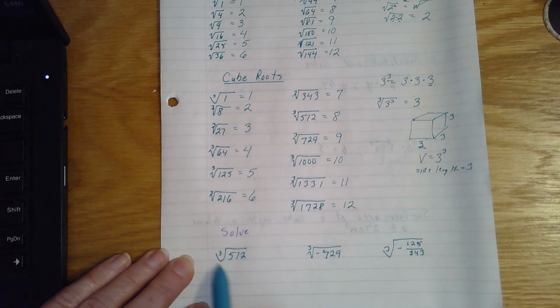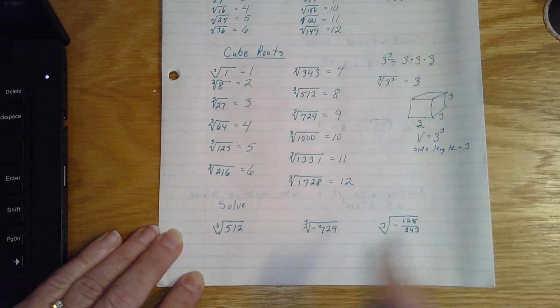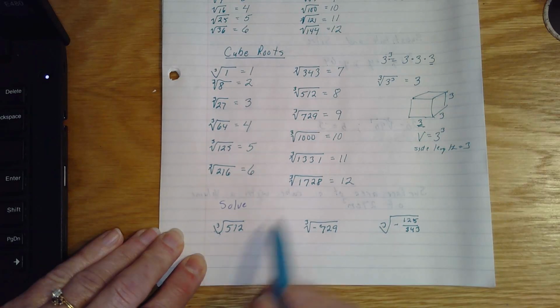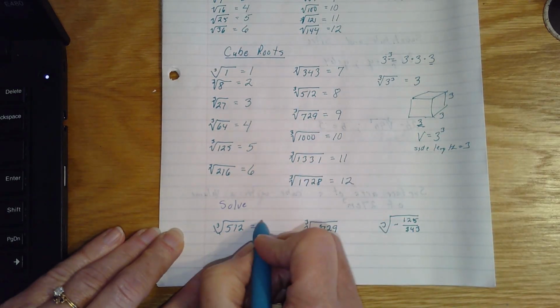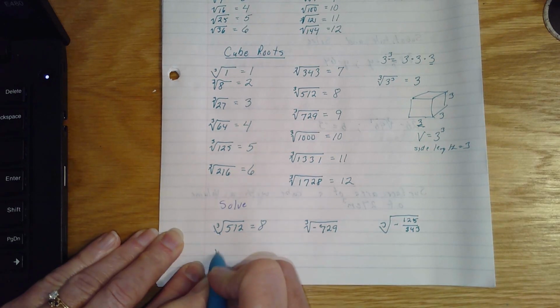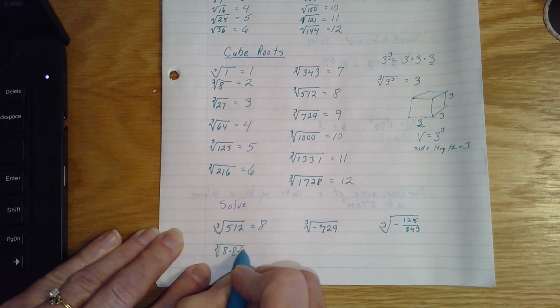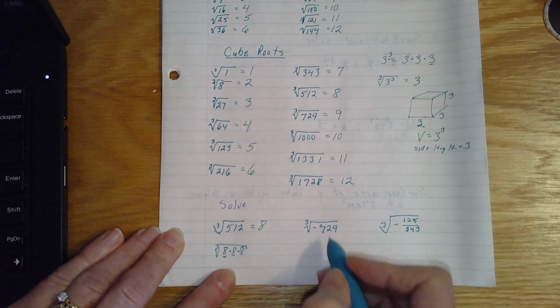If I'm asked to solve the cube root of 512, it is an implied positive here. There is nothing in front. I'm going to come up to my chart, and I see that this equals 8. So another way to think about it, the cube root of 512 would be the cube root of 8 times 8 times 8, and we see the 8 in here.